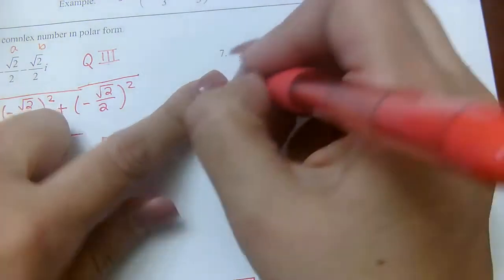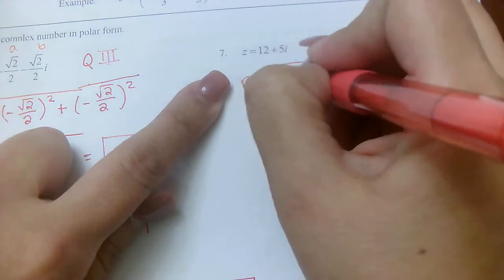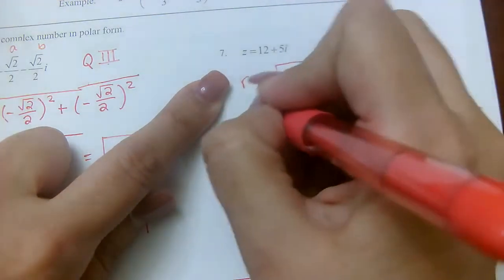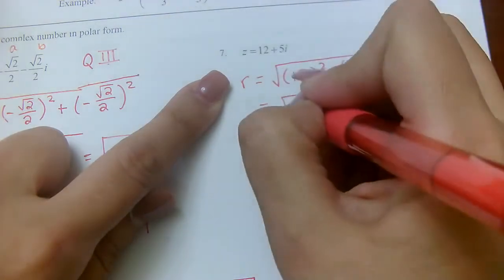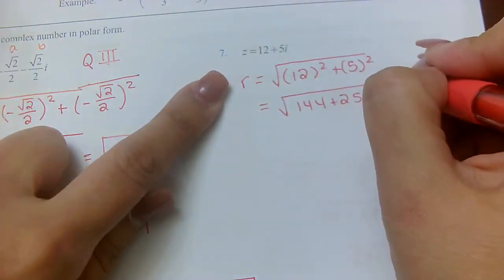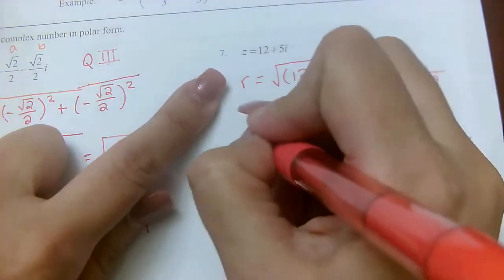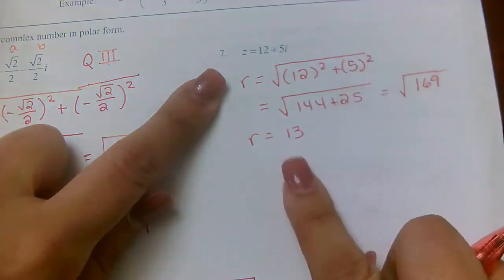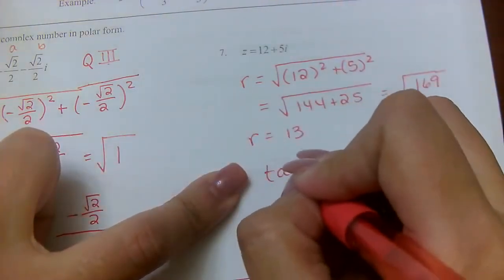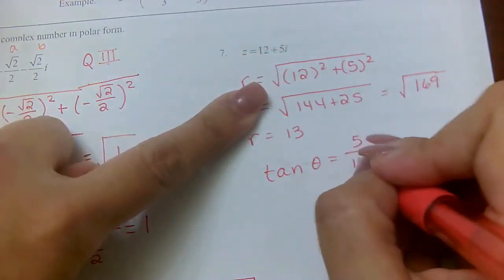First, let's find R. R is equal to the square root of 12 squared plus 5 squared, which is 144 plus 25, which is equal to 169. So R here will be equal to 13. Then I'm going to find theta. So tangent theta is equal to 5 over 12.